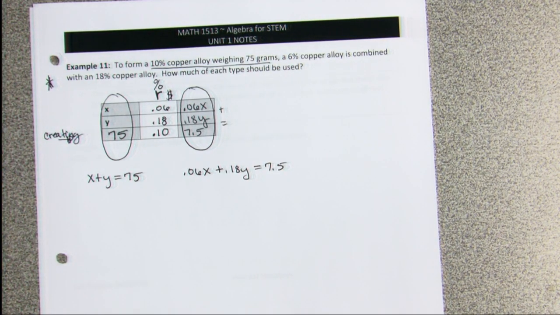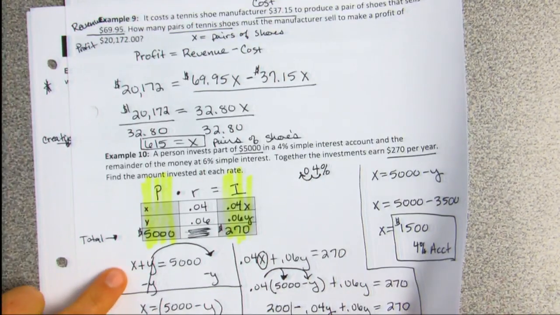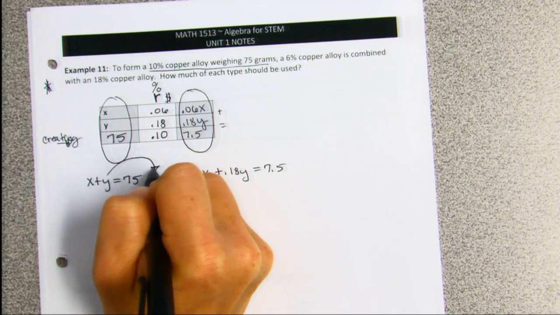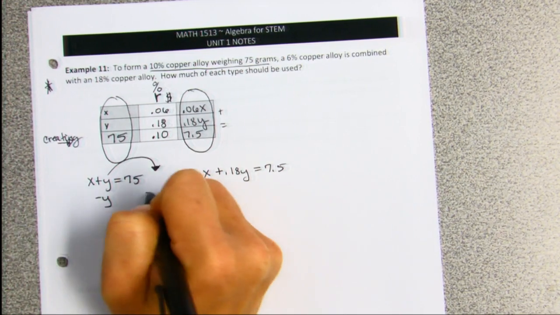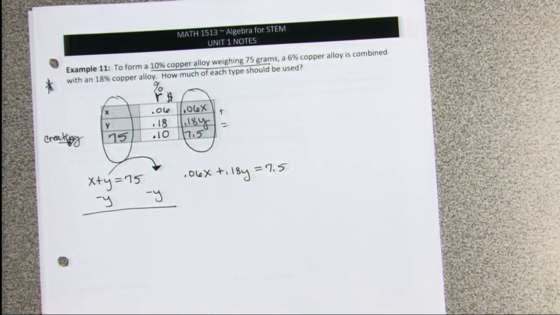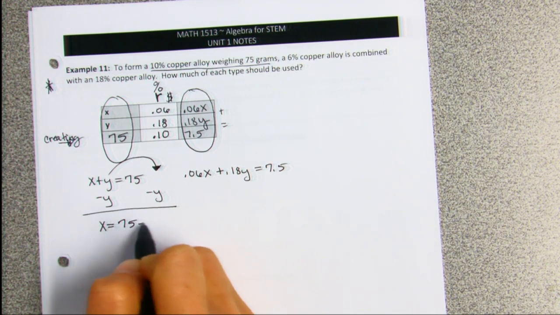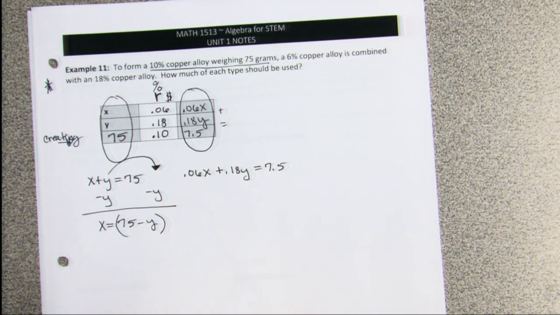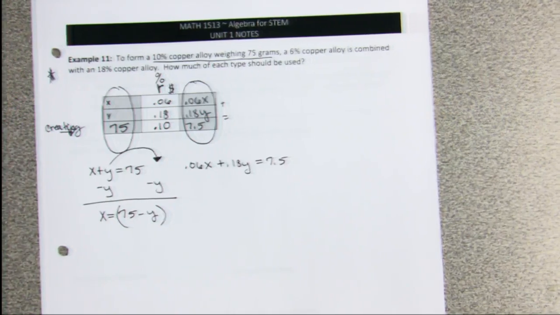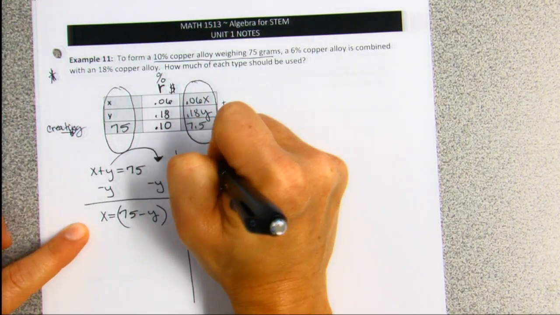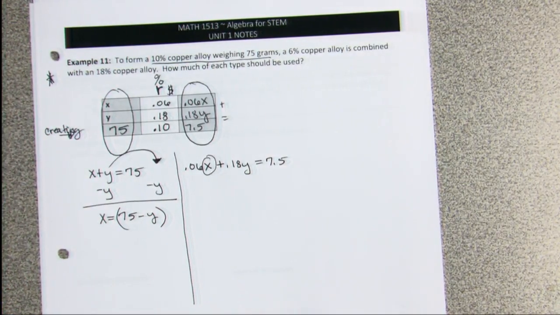What do we do over here first? Check the Y. Yeah, we isolate X or Y. I'm going to keep isolating X just because that's what I like to do. Since I'm teaching, that's what we'll do. You'll get the same answer and it'll still go with the right letter if you do it the other way around. So we have X equals 75 minus Y. Remember, this is the expression that represents X. We're going to take that and put it into X in the other equation.